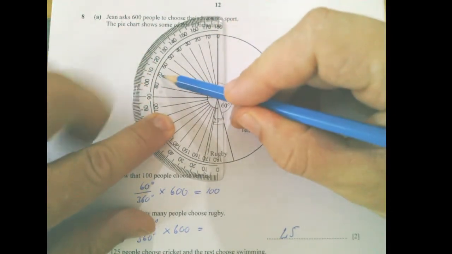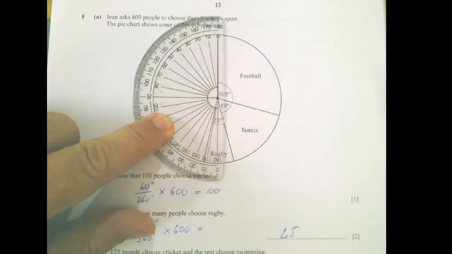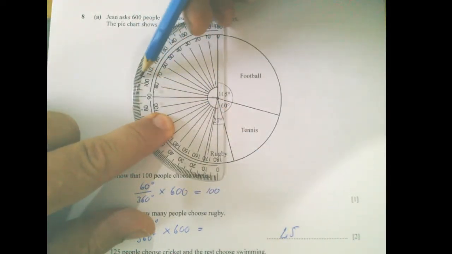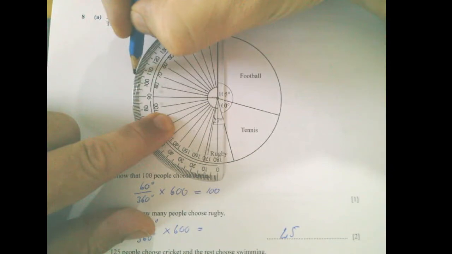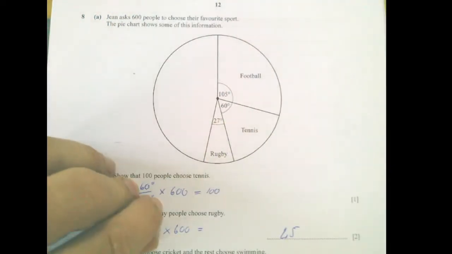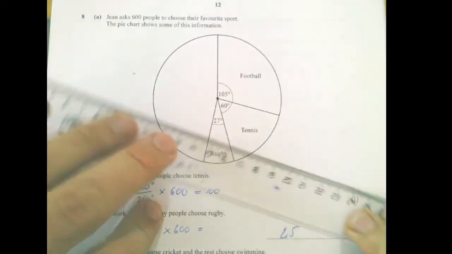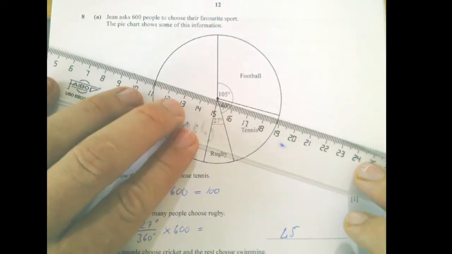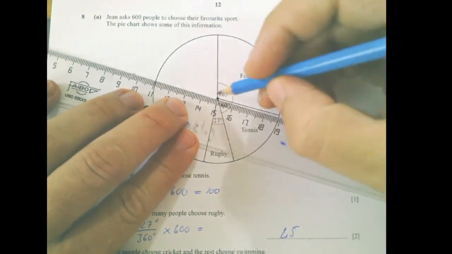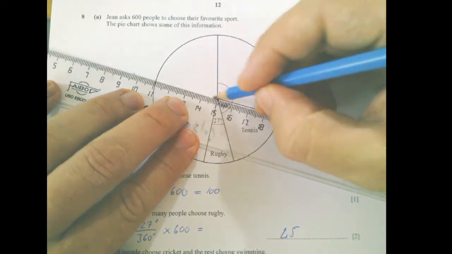75 is what we're going for. The 75 would be between there, so make a little mark. Okay, and then very important, use a ruler, use a pencil. This is what gets you full marks. And there we go.